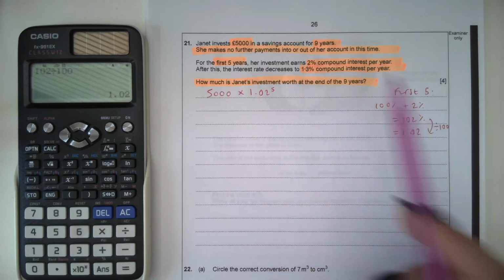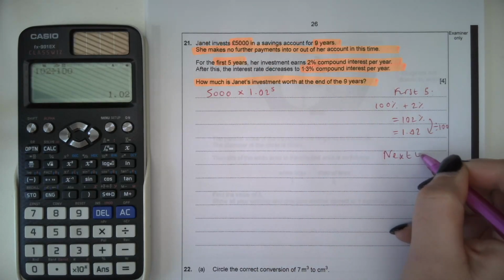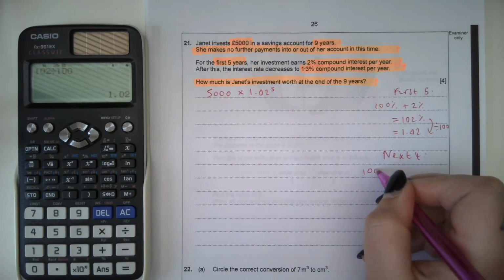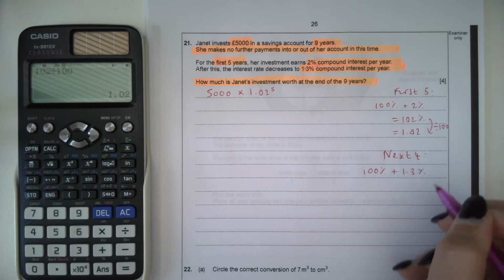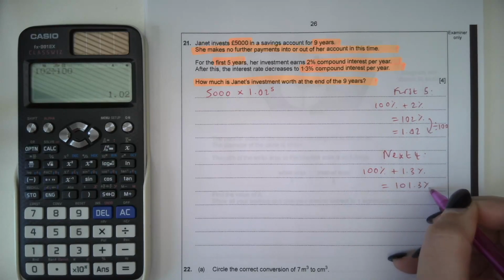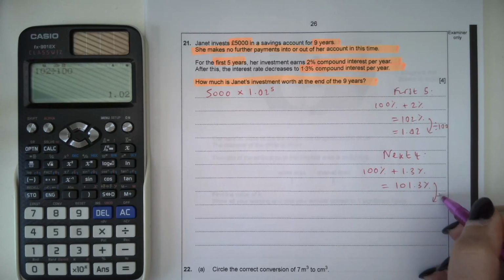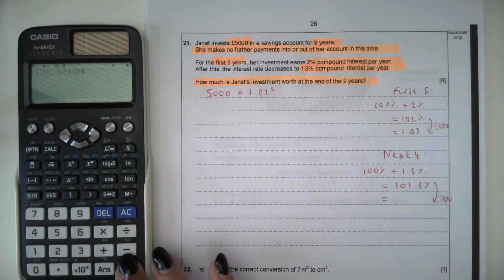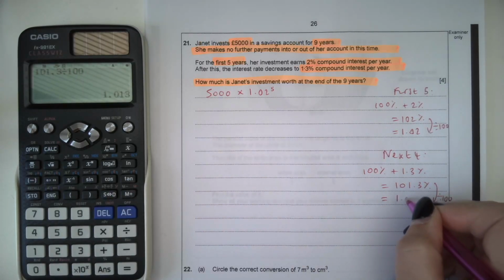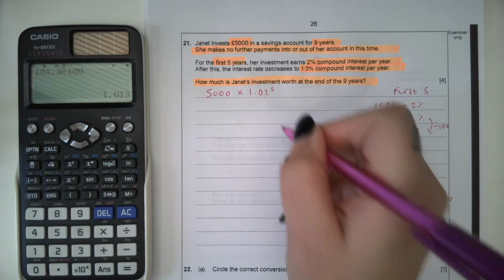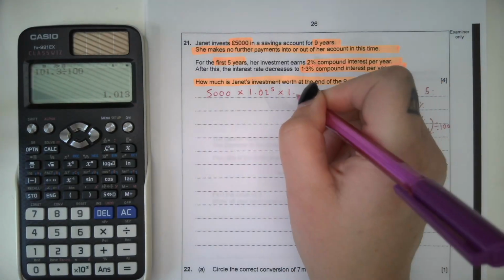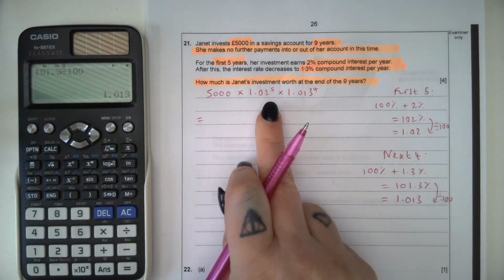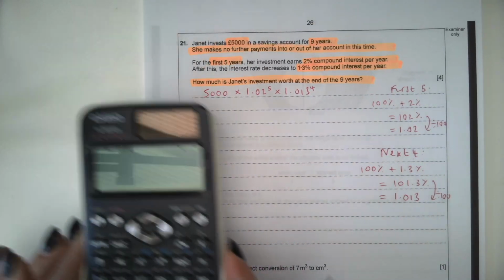Well, after this, for the next 4 years, we have an interest rate of 1.3%. So we've got 100% plus 1.3%, which is 101.3%. I want a decimal multiplier, so I'm going to divide that by 100. 101.3 divided by 100. So that's 1.013 as a decimal multiplier. So I'm going to multiply by 1.013, but that's for the next 4 years. So that's to the power of 4. And I'm going to stick this in my calculator.